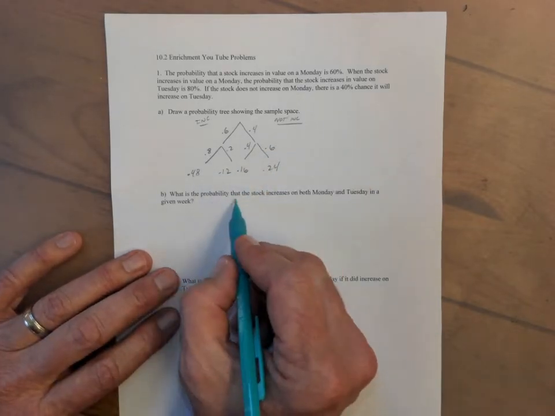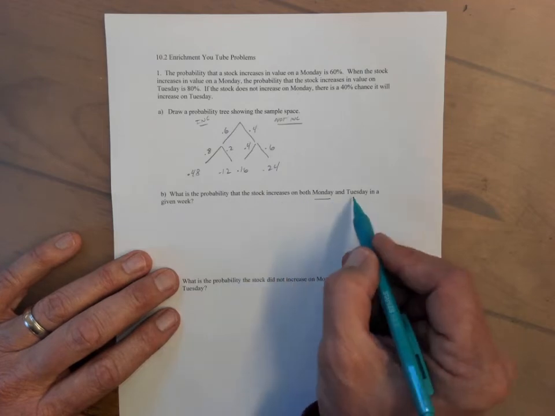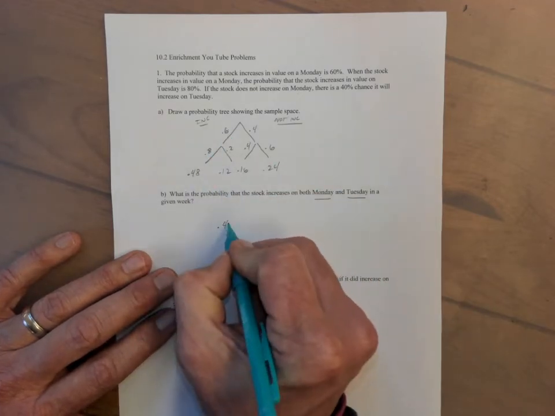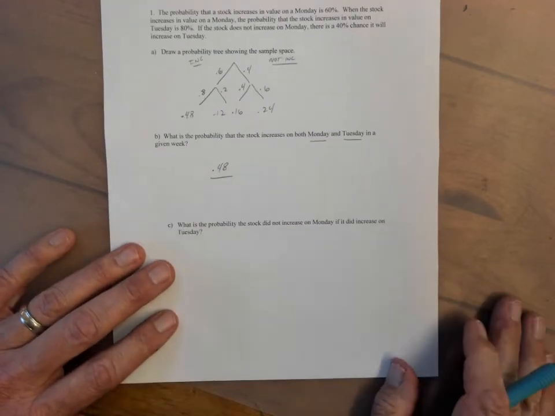Now it says, what is the probability the stock increases on both Monday and Tuesday? So there's the Monday, Tuesday. So that would be 0.48.